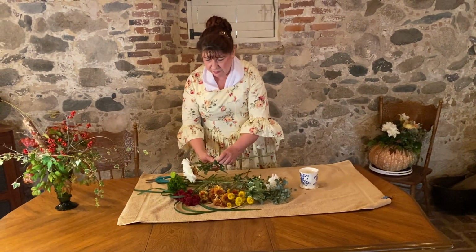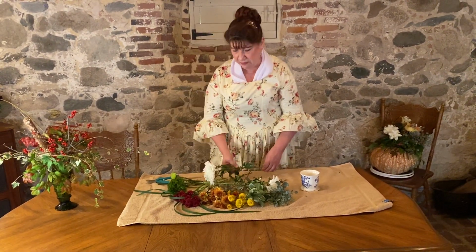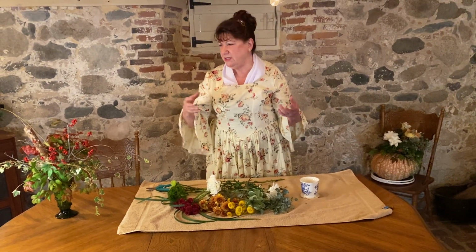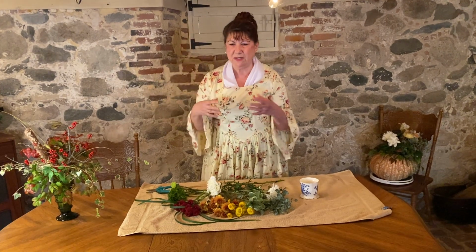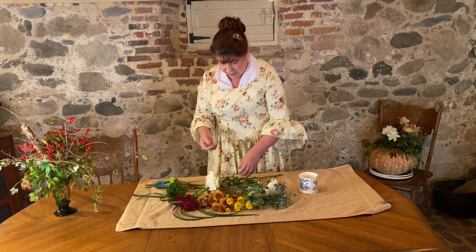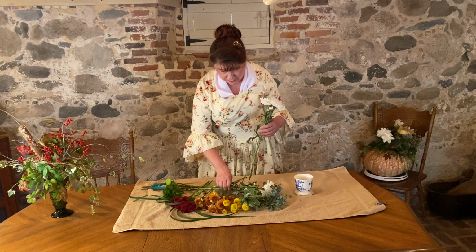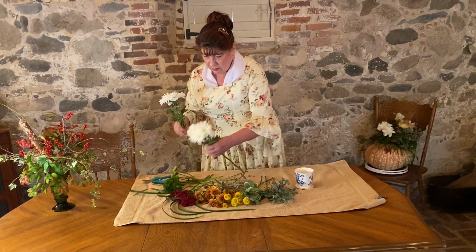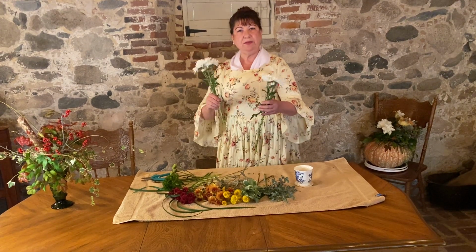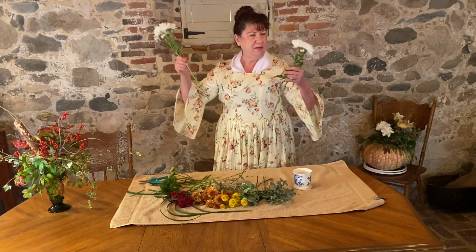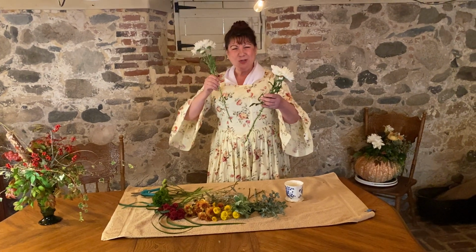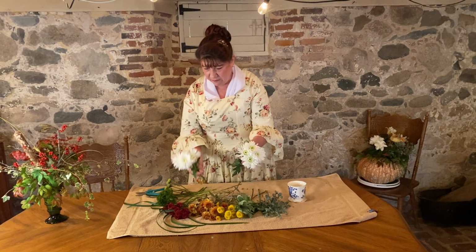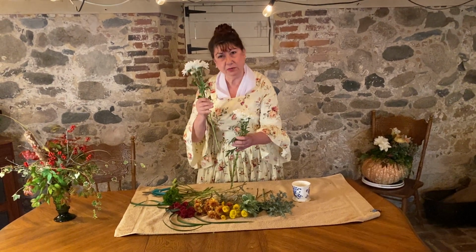So if you've ever come through a historic home and you've seen some floral arrangements, you'll see sometimes they're pretty massive and sometimes they're smaller. But usually you'll see flowers that are tall. They're tall in a vase, and they're not ever that big, but they're tall. And these would be the chrysanthemums that we would use for a tall arrangement.